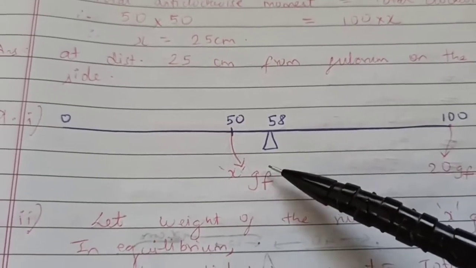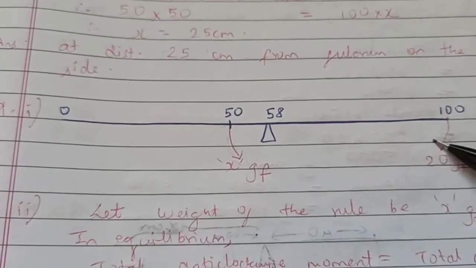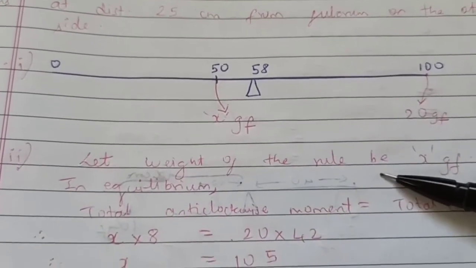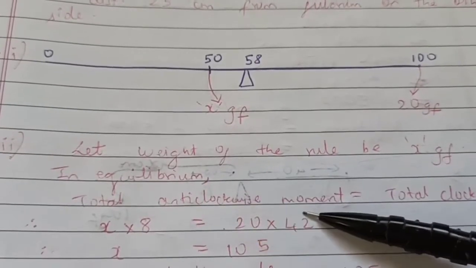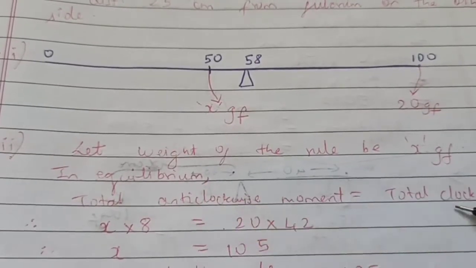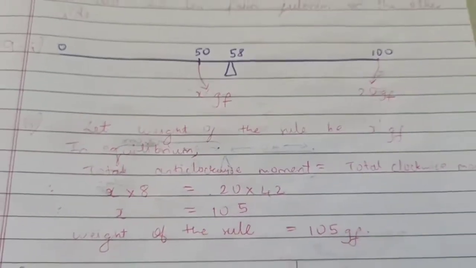So Roman number 1, they've asked us to draw the diagram. So this is the perfect diagram. And Roman number 2, we start solving. Always start with the statement: in equilibrium, total anti-clockwise moment to be written on the LHS and total clockwise moment on the RHS. And then substitute the values.